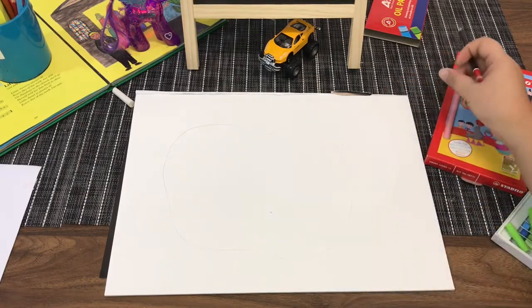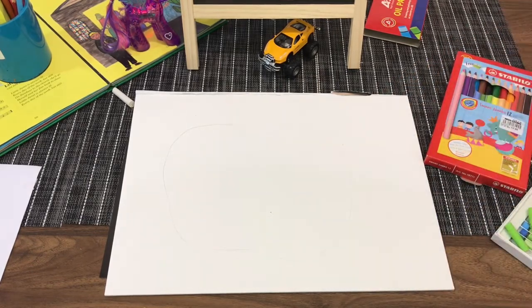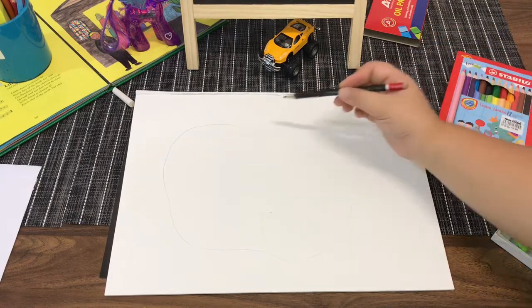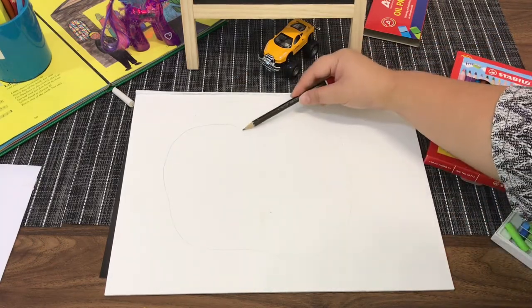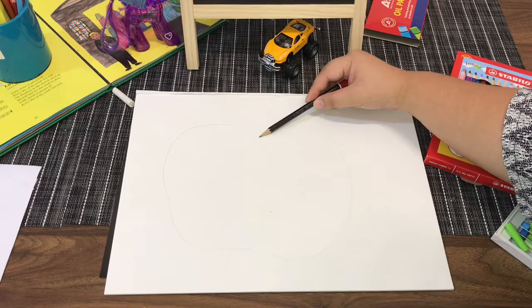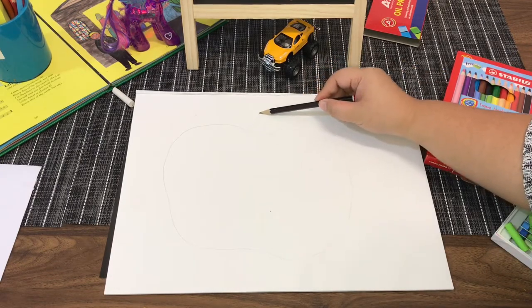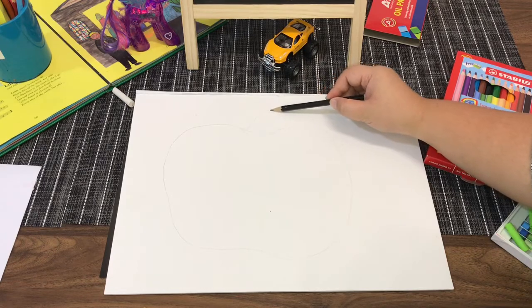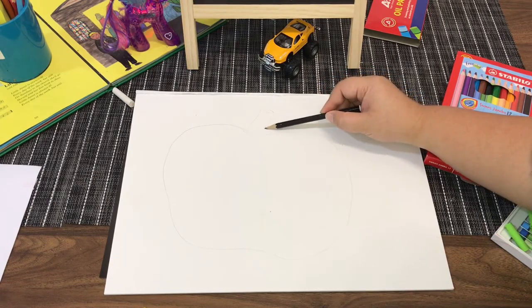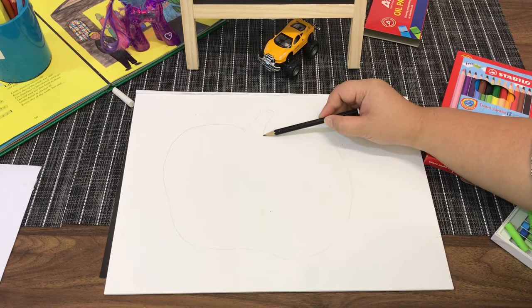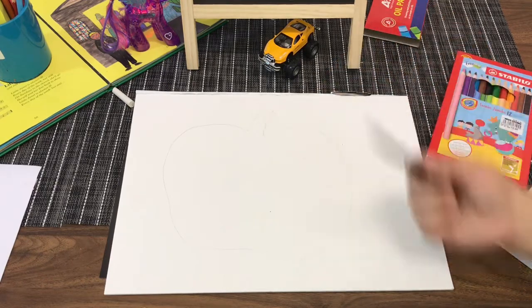After that, you provide a space here for the pumpkin stalk. There you go. Can you see?